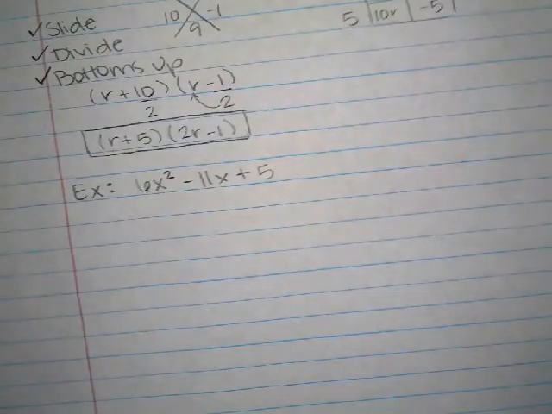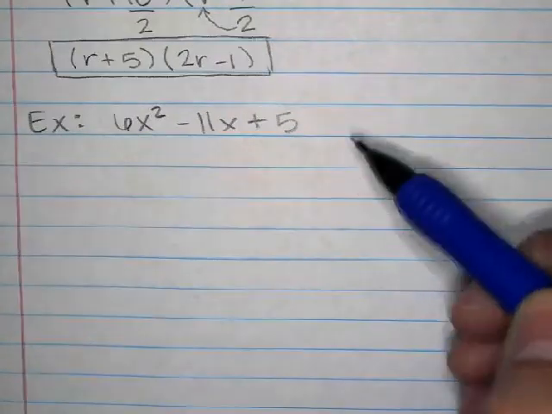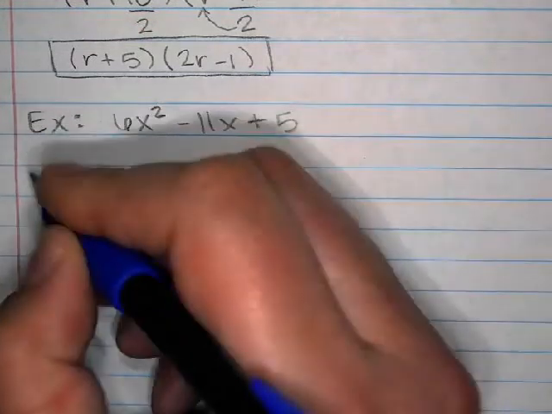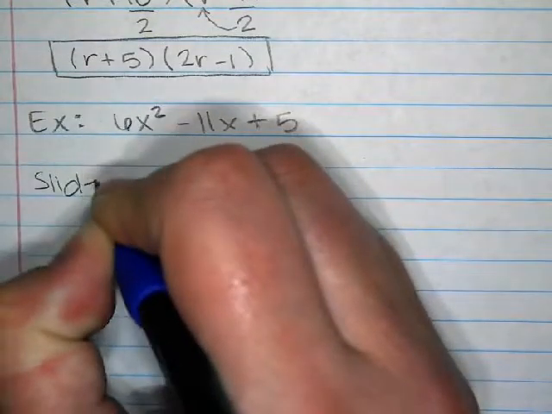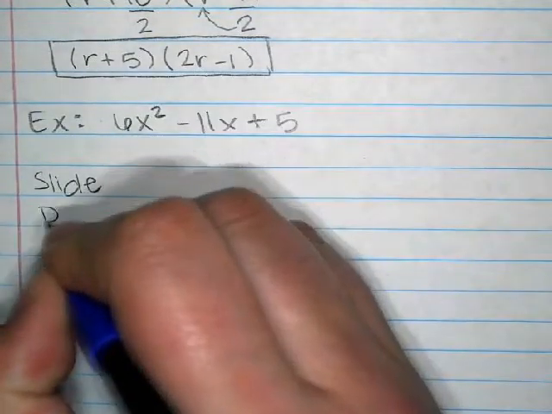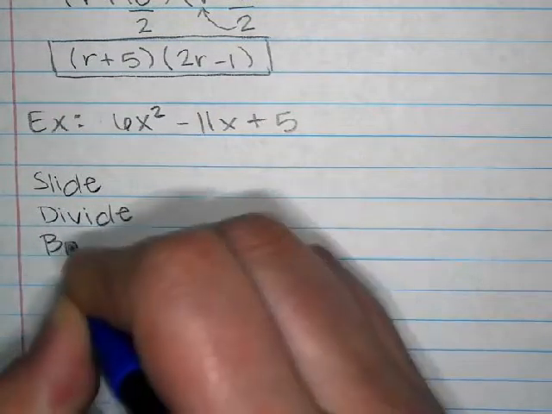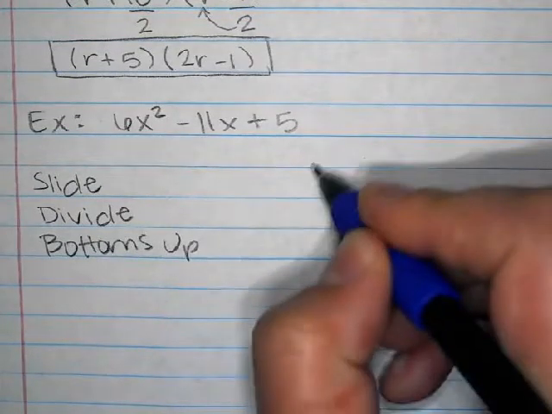So think about if we have a problem like this, what the first thing is that you need to do, and go ahead and see if you can get it started. You can do the slide divide method or you can do the box method.